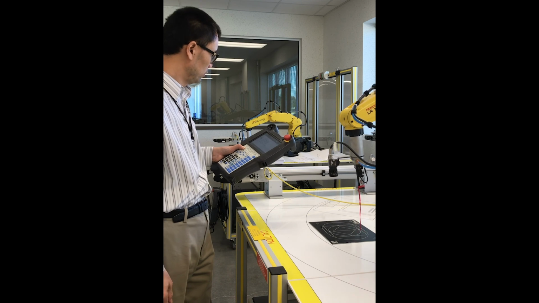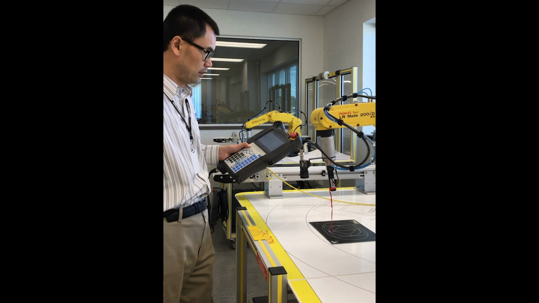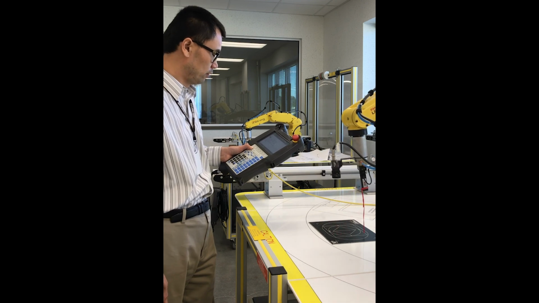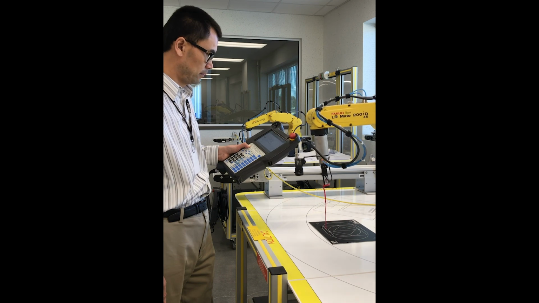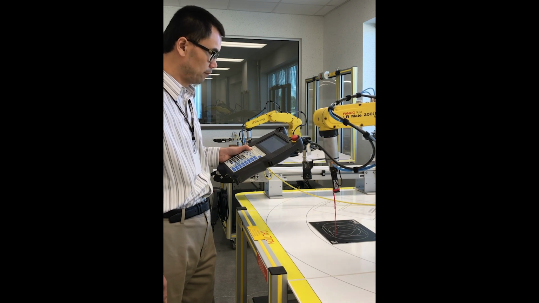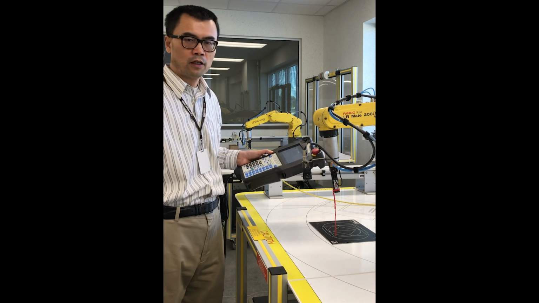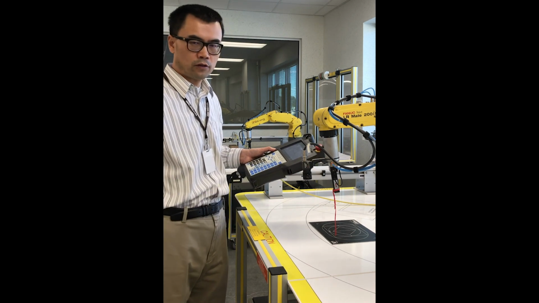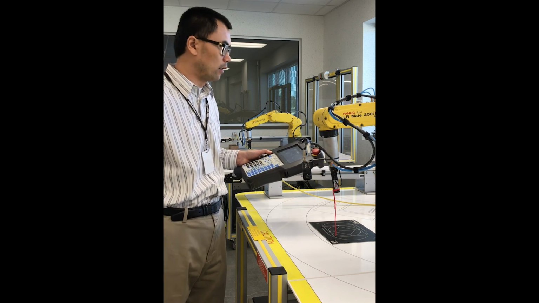One, two, three. Okay, this concludes our physical demonstration of drawing the square program 3 times with the RR Mate.